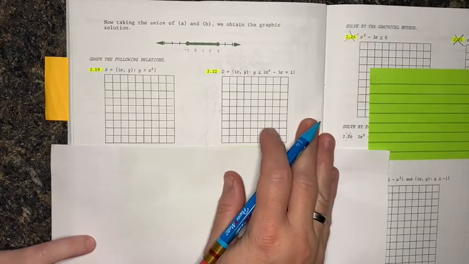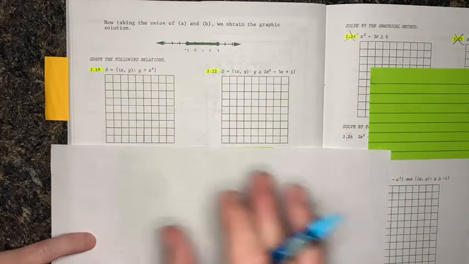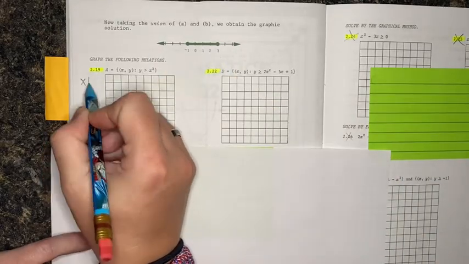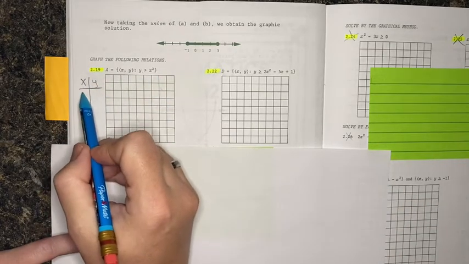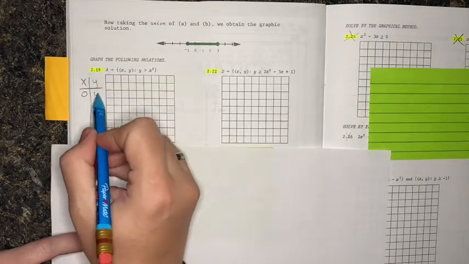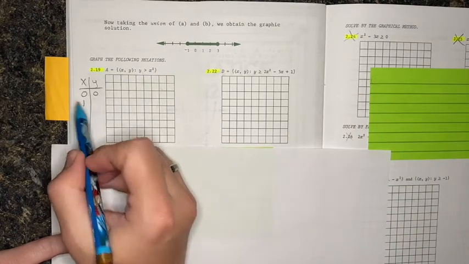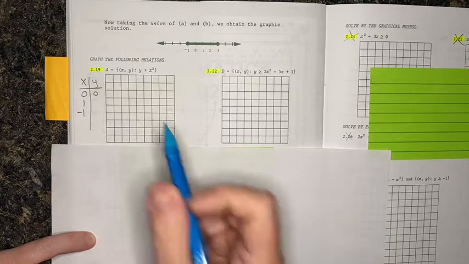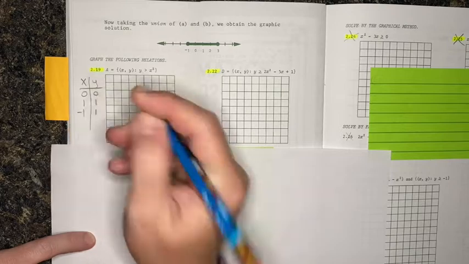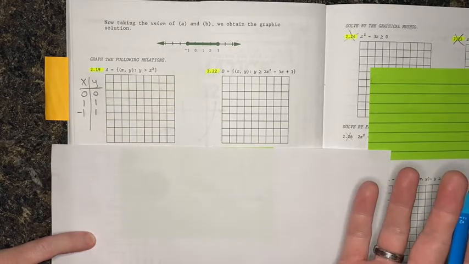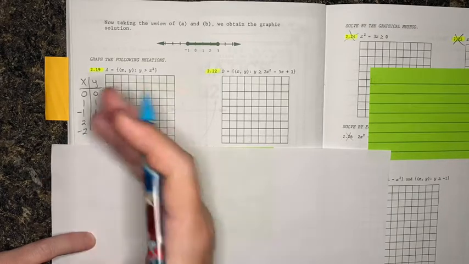Graph the following relation. y is greater than x squared. We don't have to go crazy. We don't have to solve by squaring or whatever. Let's just do it easy. If x is 0, then y is 0. Okay, 0 squared is 0. What about when x is 1 or negative 1? Well, when x is 1 or negative 1, then y is 1. Negative 1 squared is 1. Positive 1 squared is 1. And same goes for 2 and negative 2, right? 2 or negative 2 squared is 4.